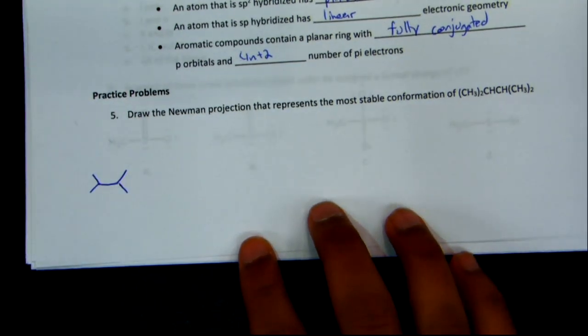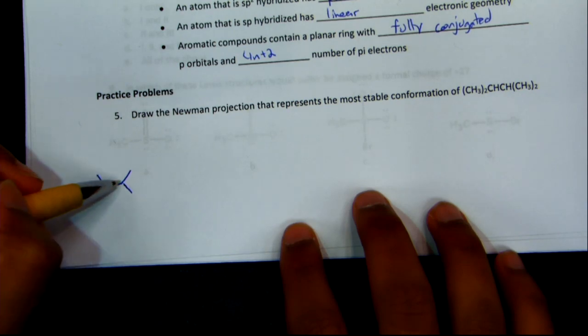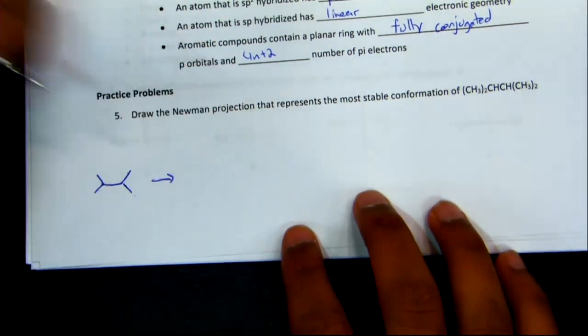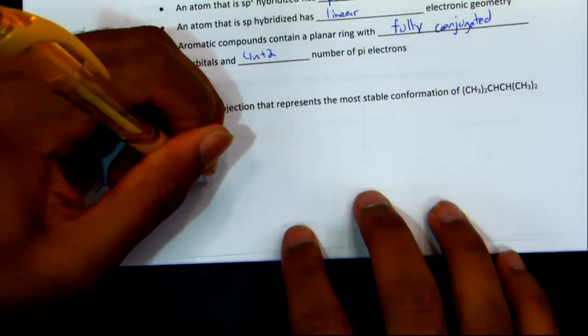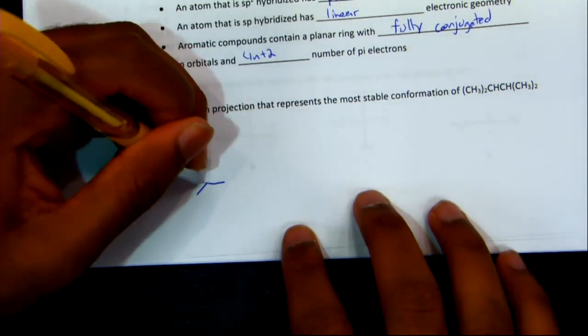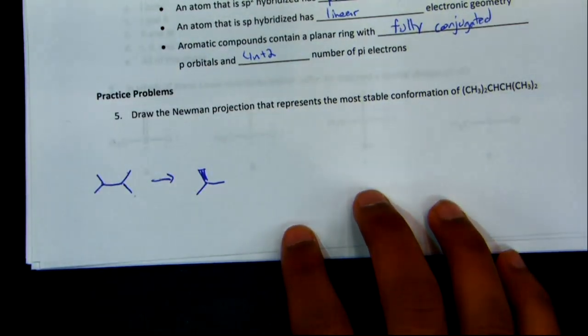Okay, so that's my structure. I have the two CH3s, the CH, CH, CH3, CH2. Okay, so now I'm going to add my wedges and dashes to it. My wedge. Make this one a wedge.